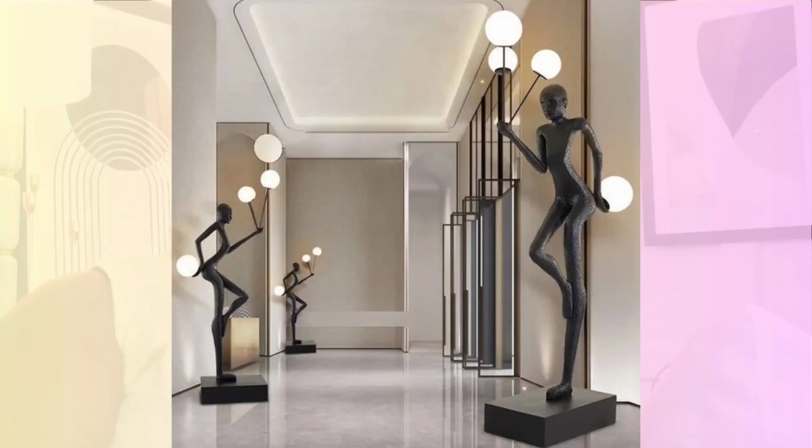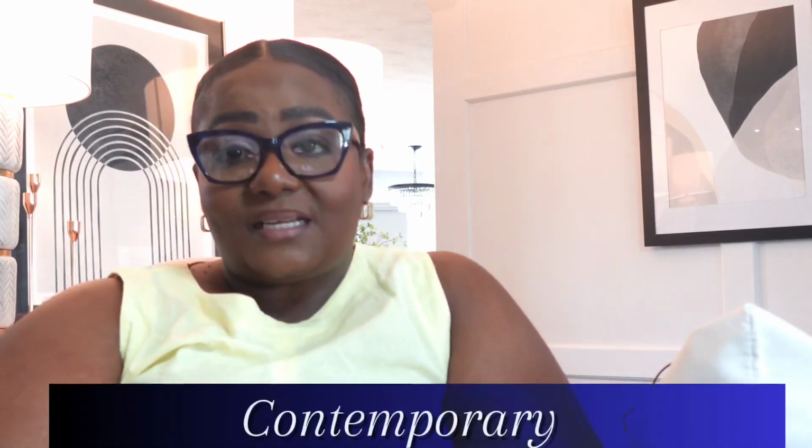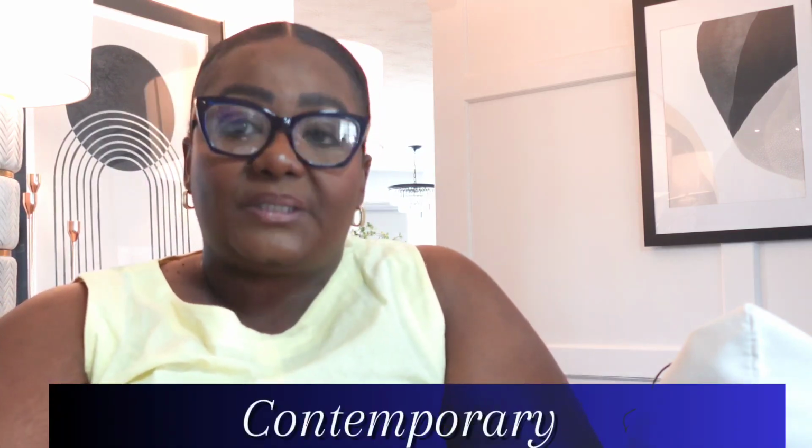Okay, let's look at these. We will call this a statue of a lamp, a floor lamp. What would you call this one? It has a lot of interest going on in it. So would you consider this to be a contemporary piece of lighting or a modern? If you said contemporary, you are 100% correct. What makes this light very contemporary is the fact that it has all this interest going on.